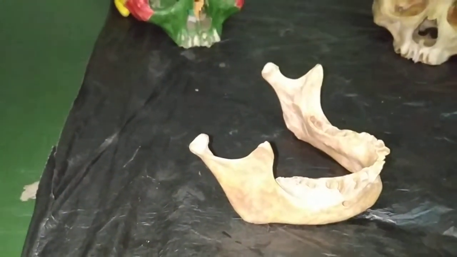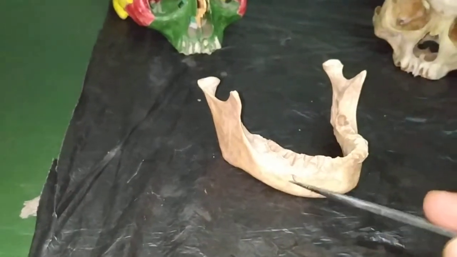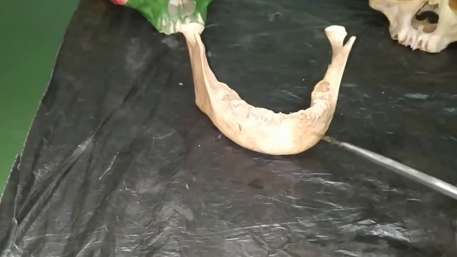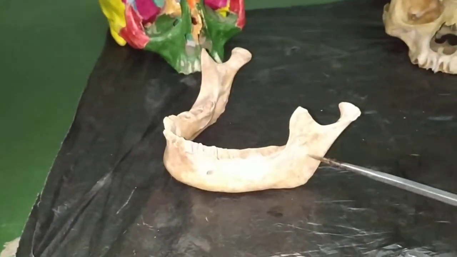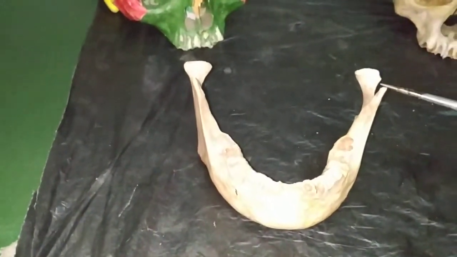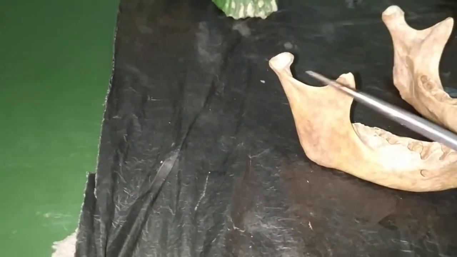Now coming to the parts of the mandible. We can identify the body of the mandible. This entire part is called the body. And laterally we can identify the plate, which is called the ramus of the mandible. It has two processes projecting upwards, and from the lateral view you can identify them clearly.